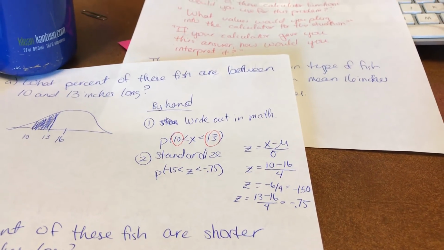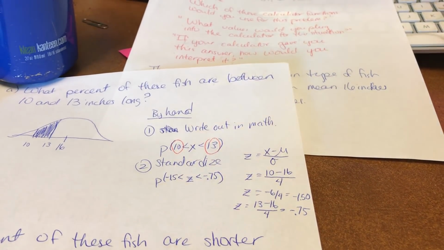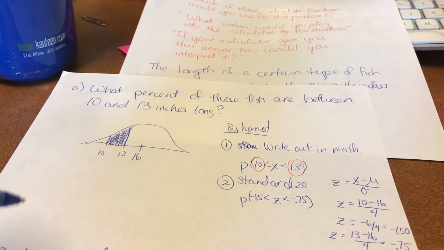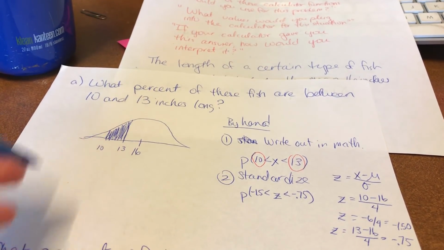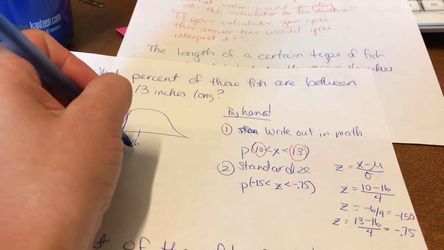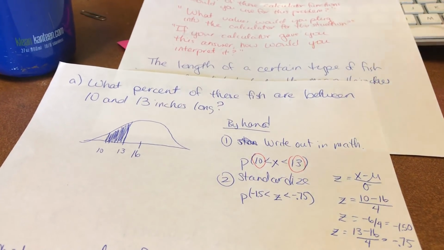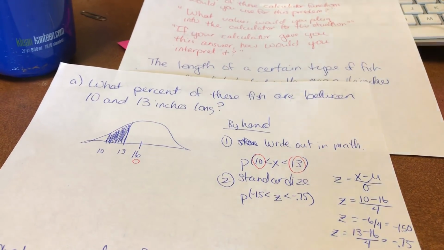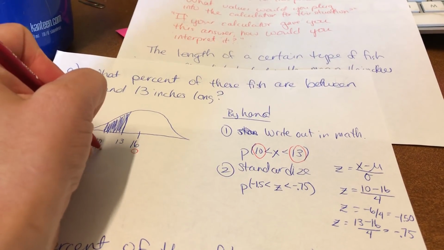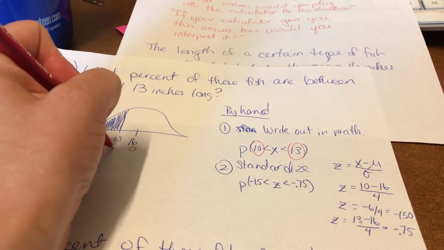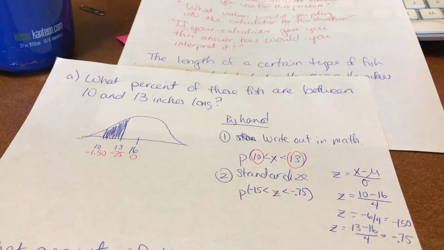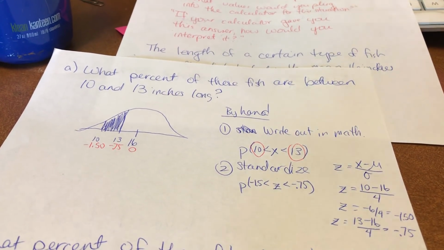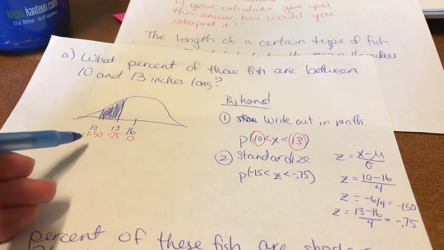So that's the standardizing part. What we needed to do was take the values we cared about, 10 and 13, and turn them into standardized values, so we could redraw the whole picture. The 16 would become the mean of a standard normal, and if we remember, the mean of the standard normal is 0. I'm going to write these in red just to keep them separate. Our 10 became a negative 1.50, and our 13 became a negative 0.75. The rest of the picture stays exactly the same. I could redraw the whole picture, but it would look just like the picture we had with new numbers. So that's what we're looking for.